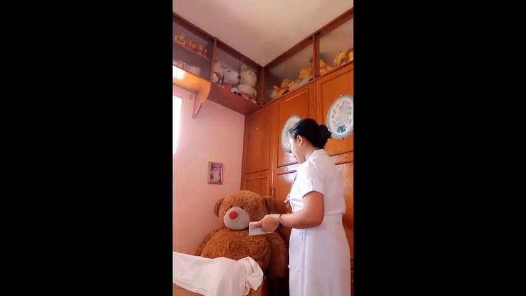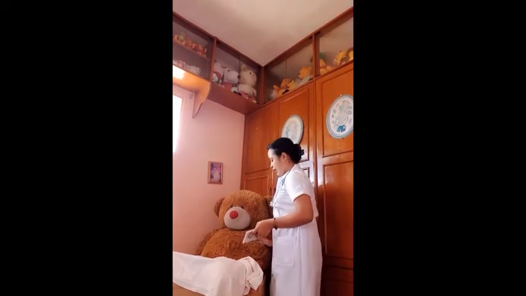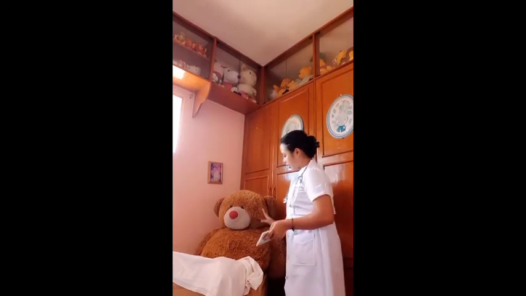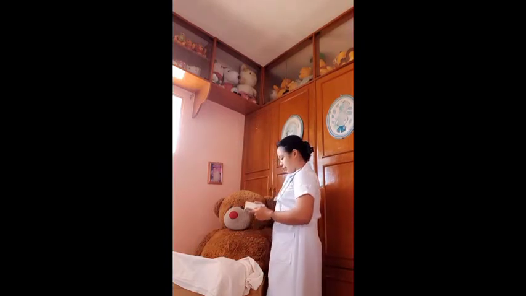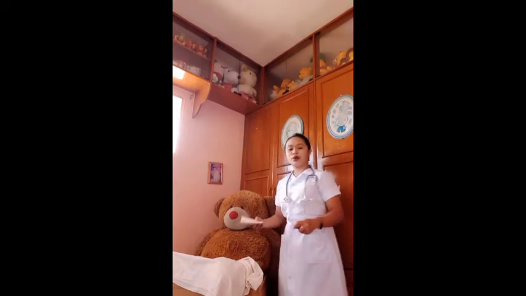So ma'am, as I get your fundal height measurement, it is 24 cm, which means you are 24 weeks pregnant. Okay, so after getting the fundal height, we need to document first the data that we've gathered before proceeding to Leopold's maneuver.